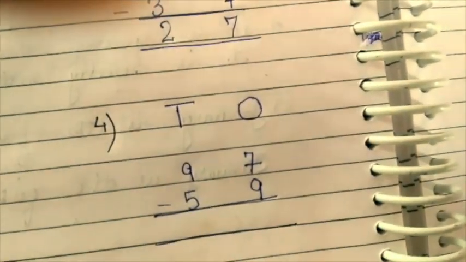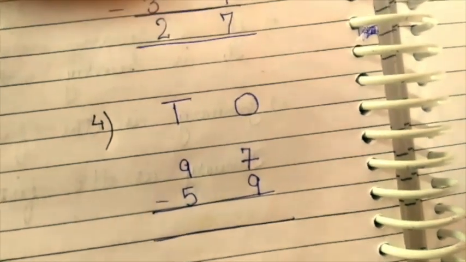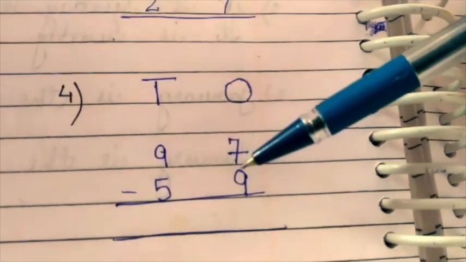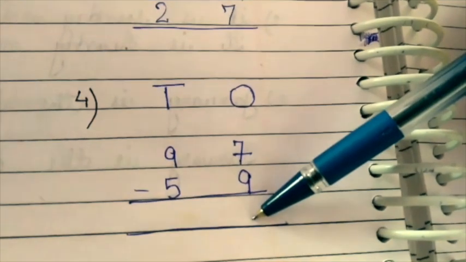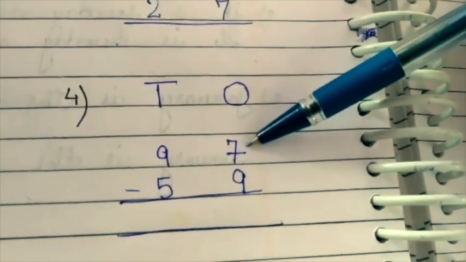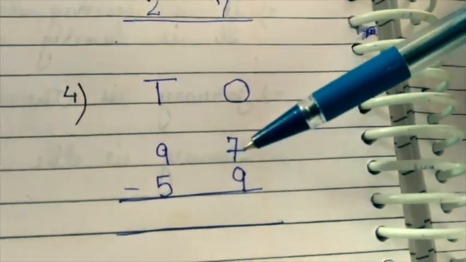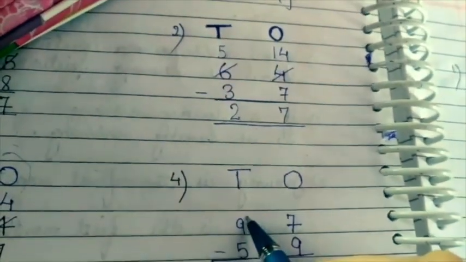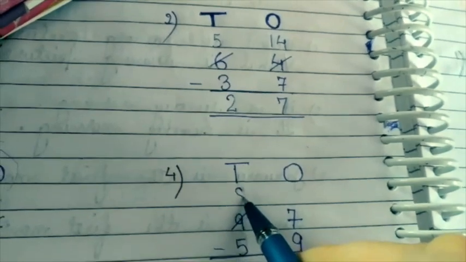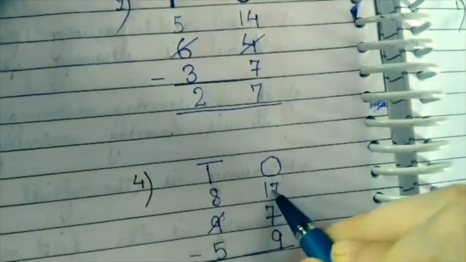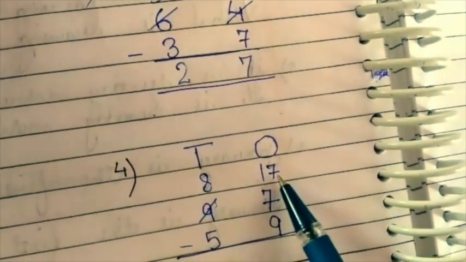Let us take one more example. Let us solve 97 minus 59. Students, let us solve ones first. 7 minus 9. We cannot subtract 9 ones from 7 ones. We will now take 1 tens from 9 tens. So 9 tens, when 1 tens is taken, becomes 8 tens. And 1 tens plus 7 ones is equal to 17. 17 means 1 tens, 7 ones.